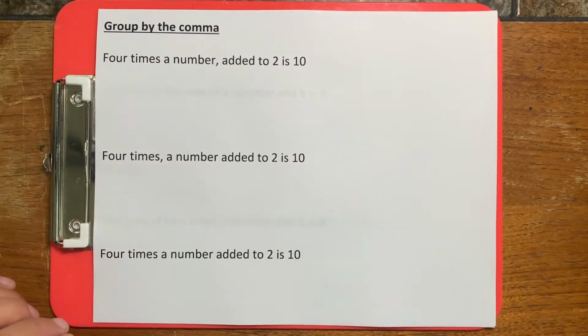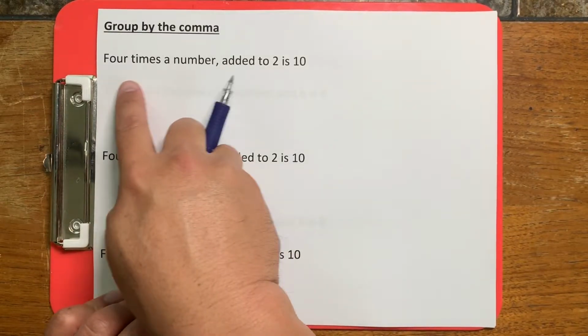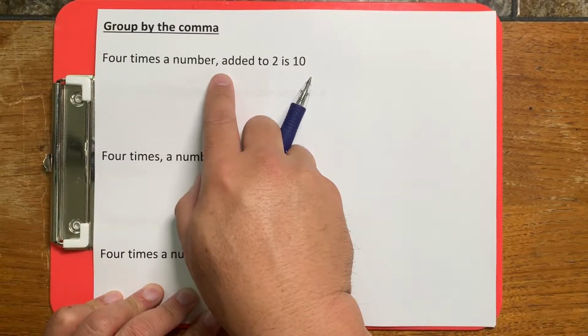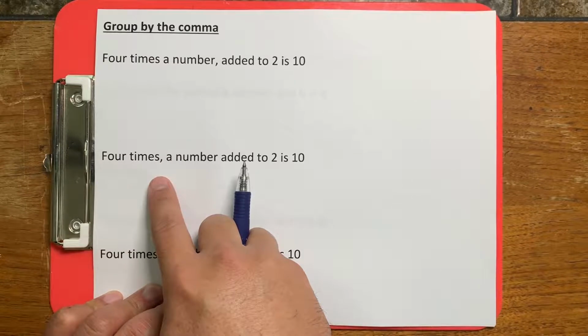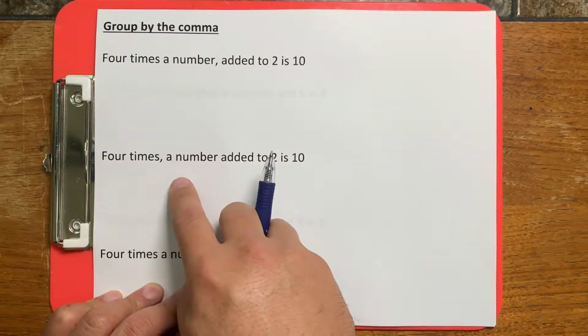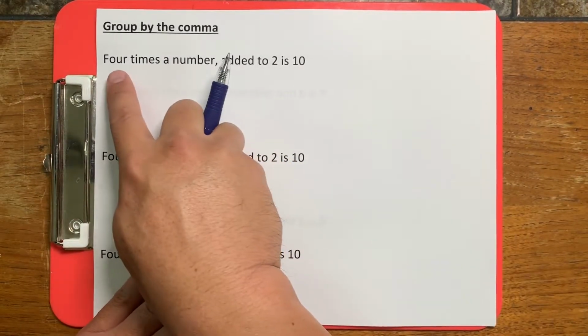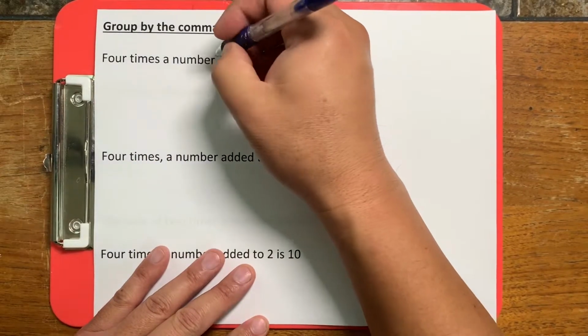In these problems, we have a little bit more complexity because we have 2 operators on one side. So if we look at these 3 different problems, "4 times a number, added to 2" — the comma gives me a pause, versus "4 times, a number added to 2." The pause tells me what's supposed to happen first. So over here I say 4 times a number, so we do this first.